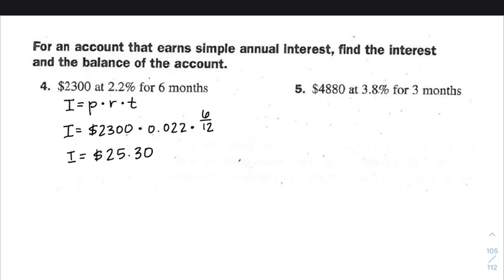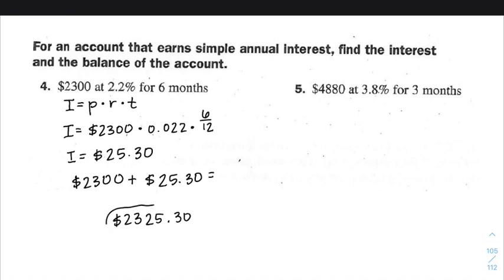Now we need to find the balance. To find the balance, we need to add the principal amount of $2,300 and the interest of $25.30 together. When we add these, we get a total of $2,325.30. And that is the answer for number 4.